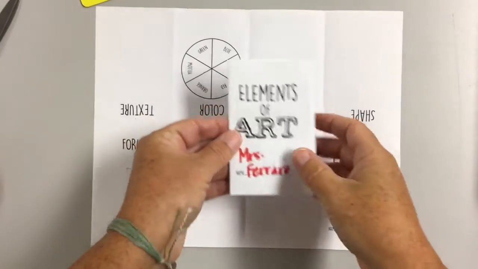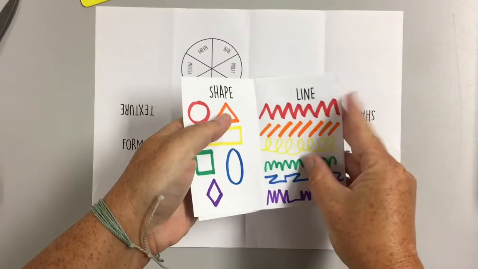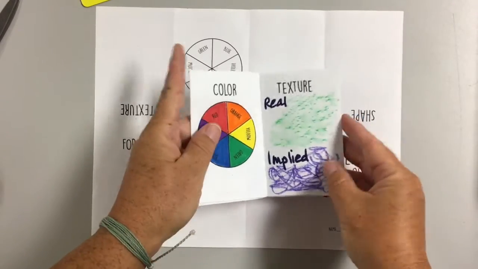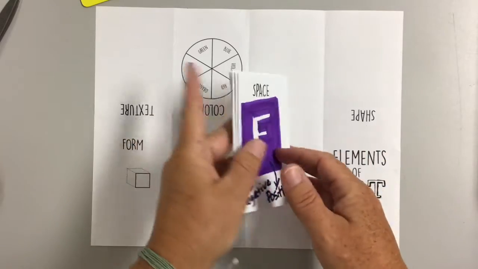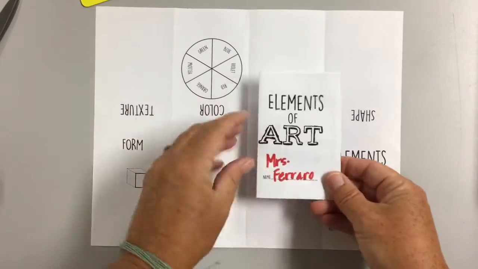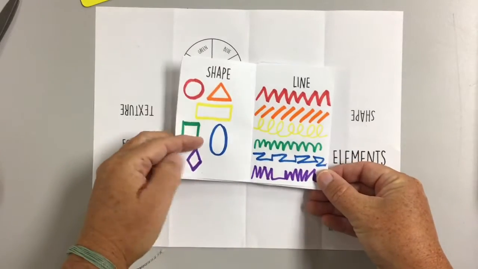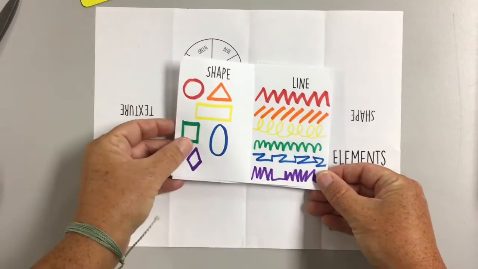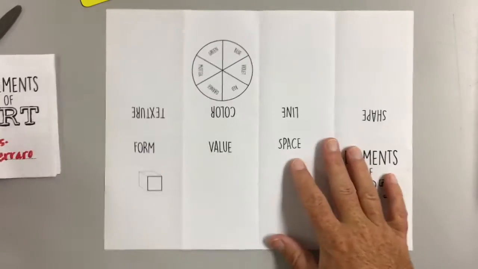Okay, third grade, we're going to make our Elements of Art book. Last year we learned about the elements, and today we're going to learn about them a little more. You should have just recently taken some notes off of a PowerPoint, and now we're going to put some visual definitions into this book. So each definition is here, and you can see that it has a visual definition to go with it. So we're going to get started.